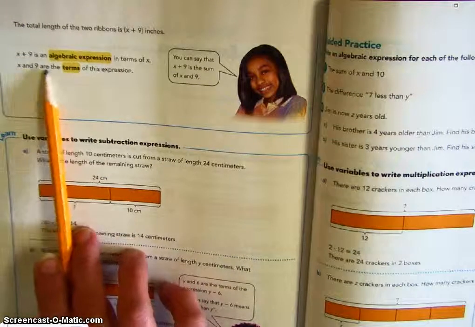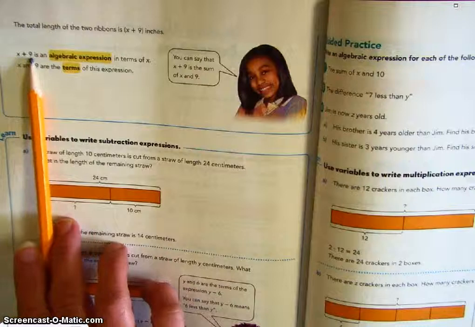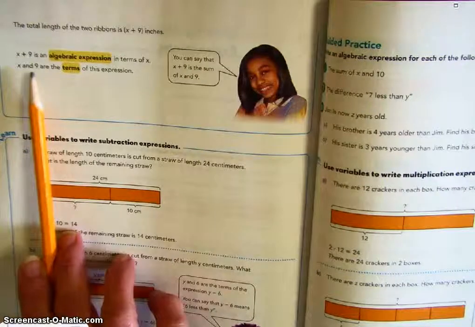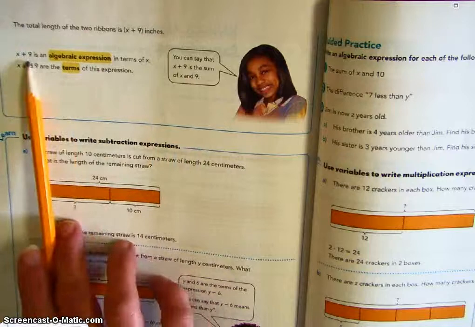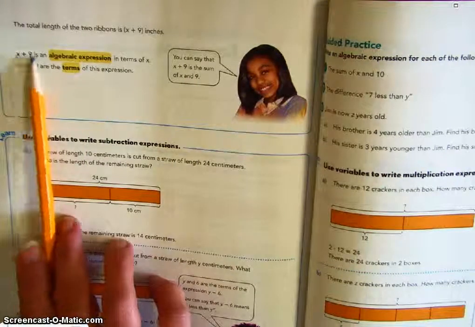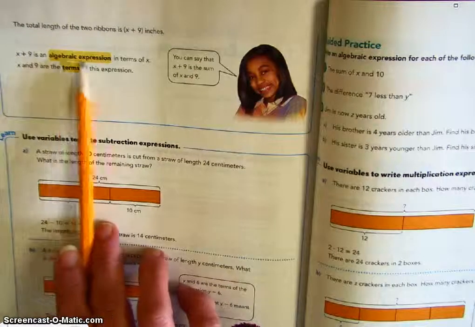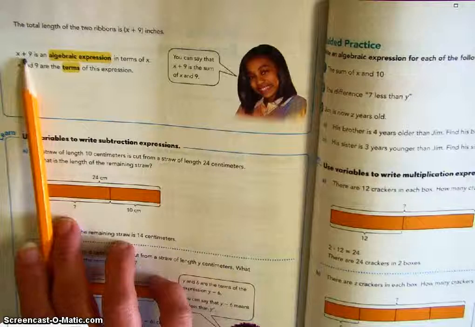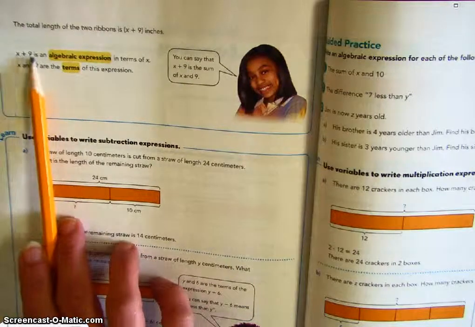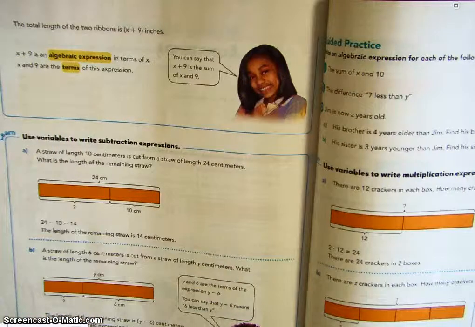So x and 9 are the terms in this expression. X and 9 would be the terms that you are trying to find the sum of for this expression. So the terms would be the two things that you are either adding, subtracting, multiplying, or dividing. An algebraic expression is when it tells you the terms and the function that it wants in that expression for you to figure out the answer to, and the terms are the two things that you're going to do that function to. So hopefully that helps you with your vocabulary words.